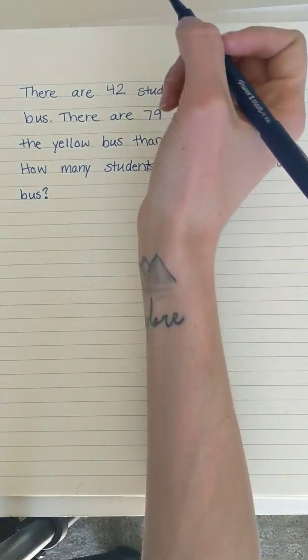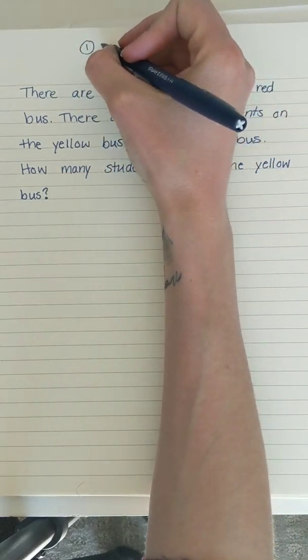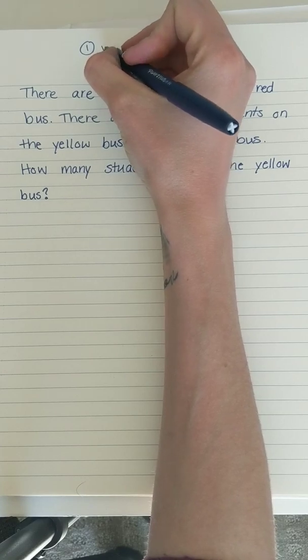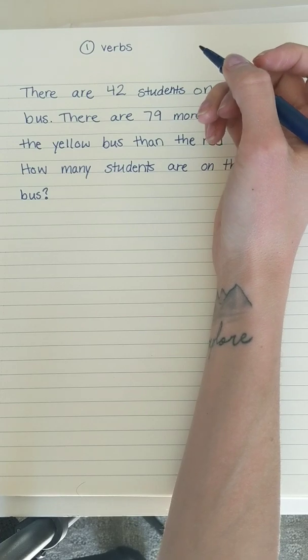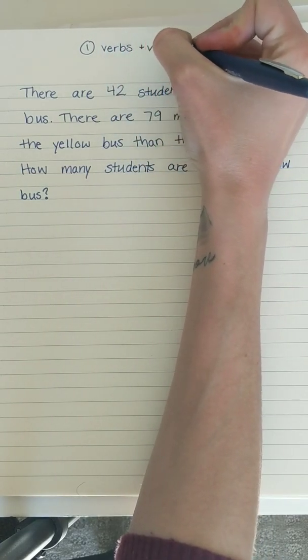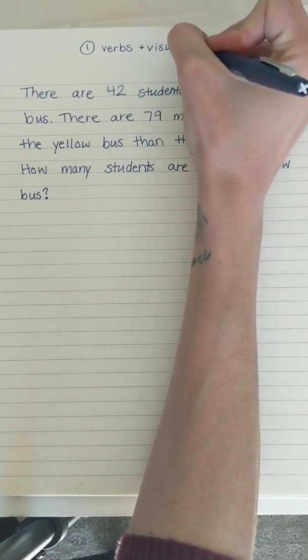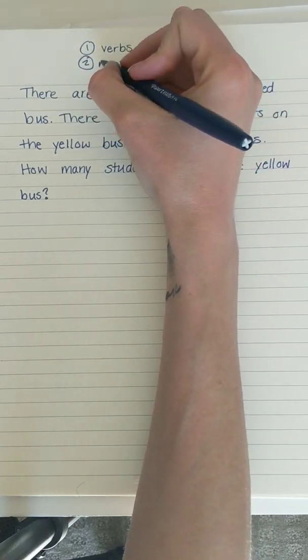Okay, so when we do Word Problem Wednesday, we can use a strategy called the 3-read strategy. And the first time we read, we are going to make sure that we think about what's happening in the problem, and we find the verbs, the actions that people are taking, and we visualize. Verbs and visualize.